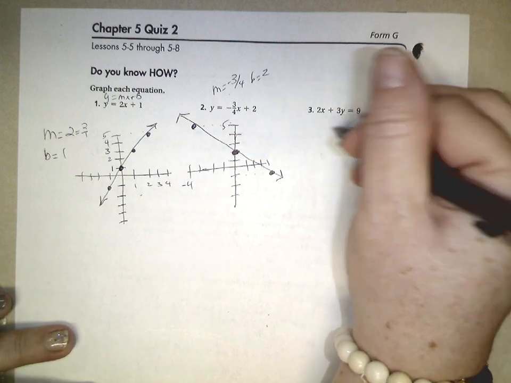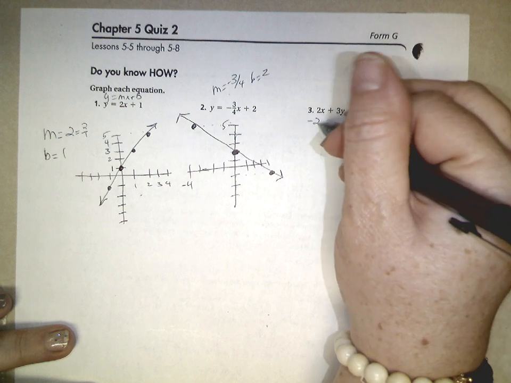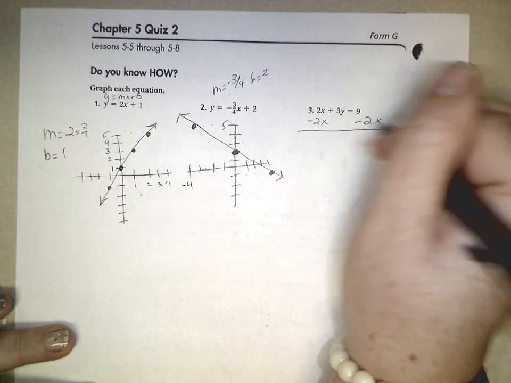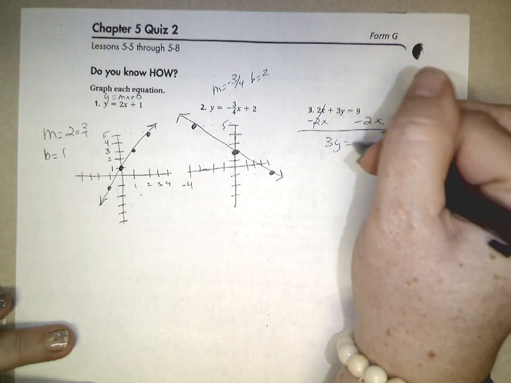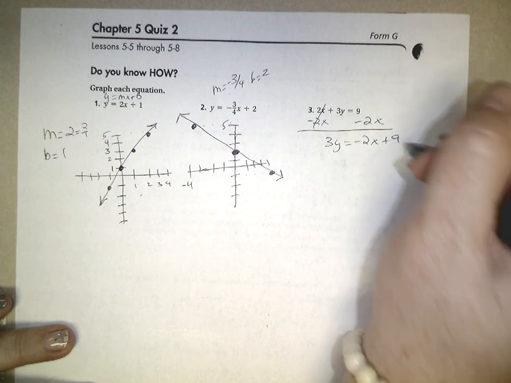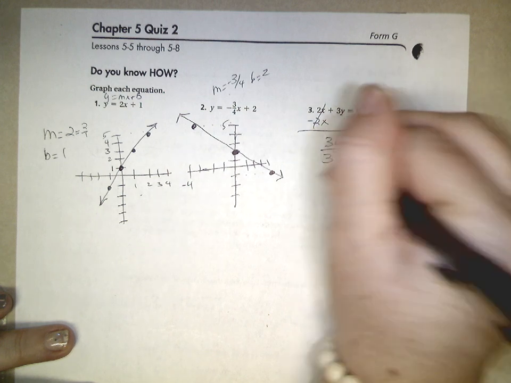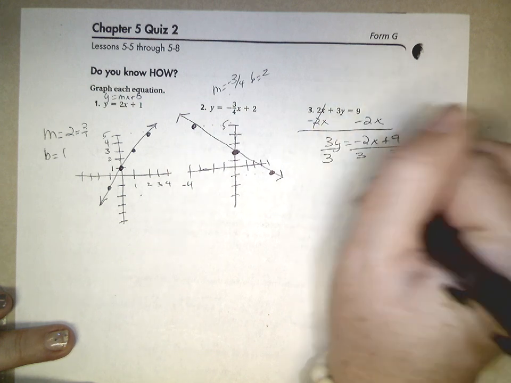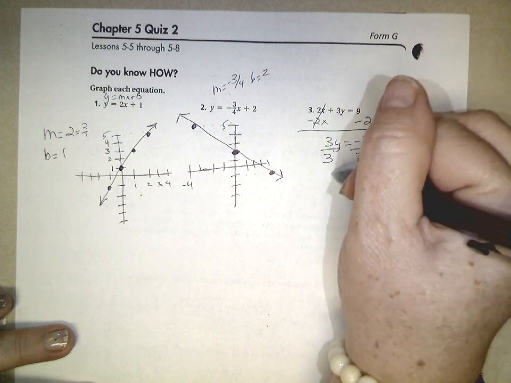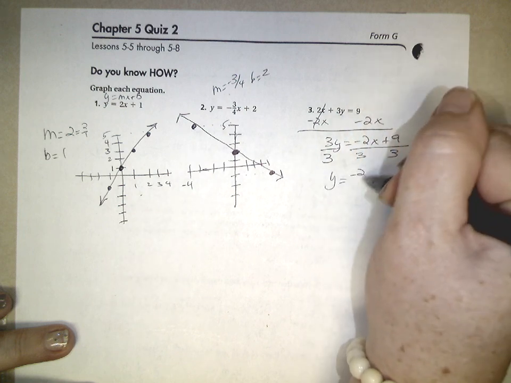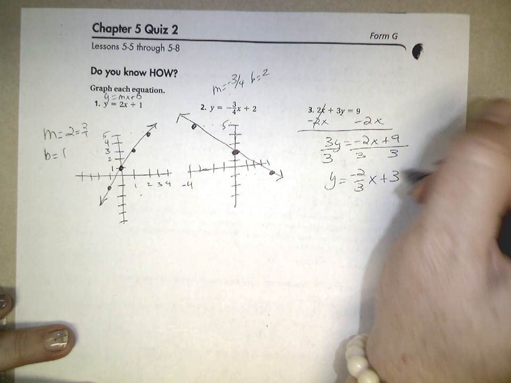Our last one, we had to solve for y, so I'm just going to go ahead and do this. Remember, these are not like terms, so I cannot add them together. When I divide by 3, I have to do it over the entire problem on the right. So I get a negative 2/3 x plus 3.